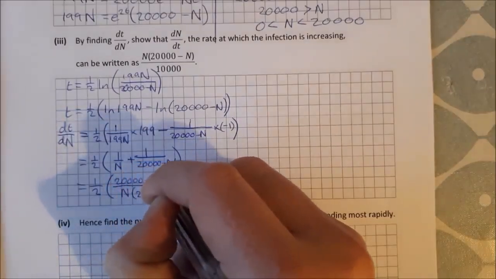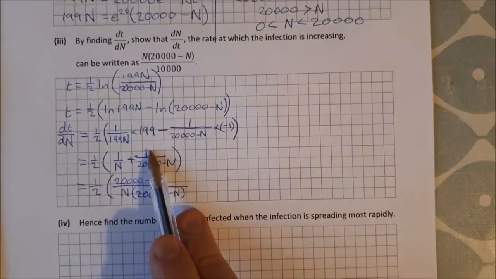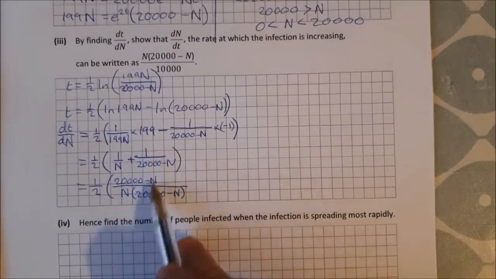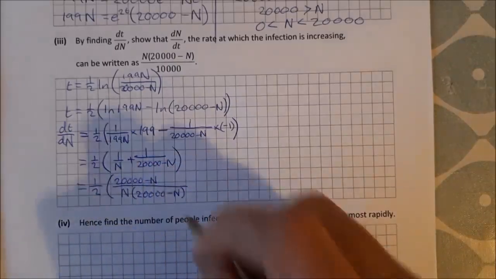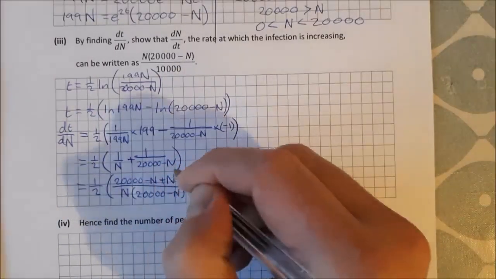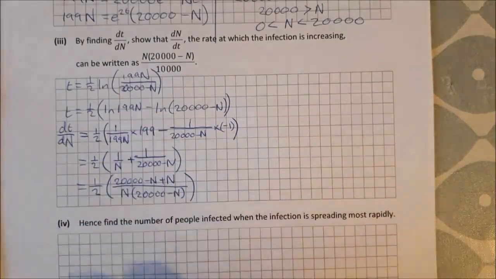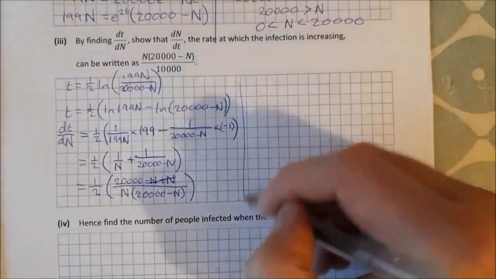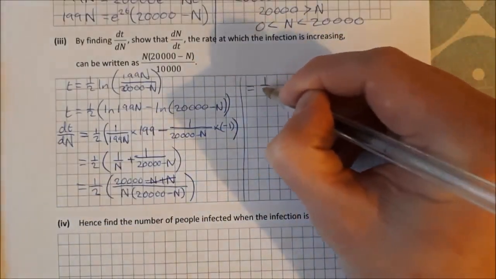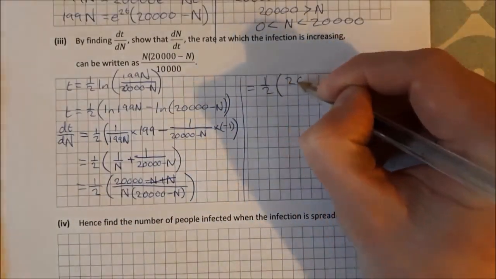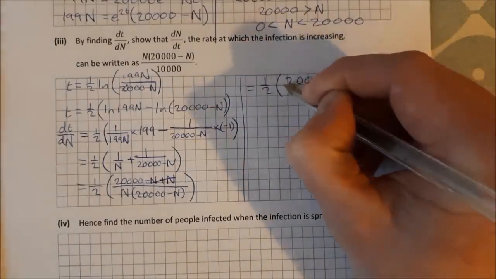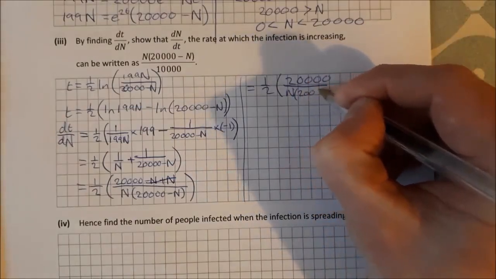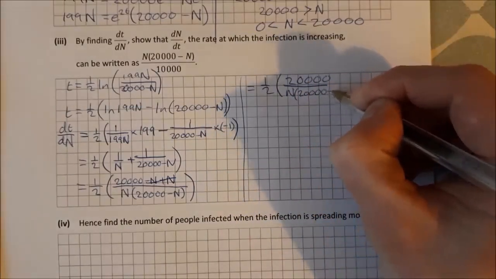To get this one to have this denominator, I multiply by n, so that's plus n. So minus n plus n will cancel out. So coming up to the top here, that's equal to half times 20,000 over n times 20,000 minus n.